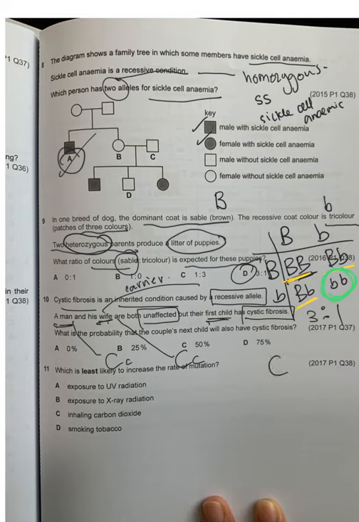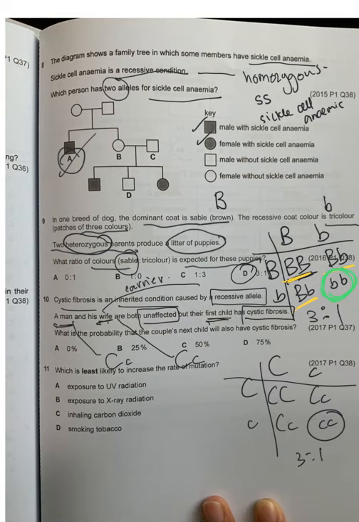If you do your Punnett square, can you see that there's a small c that gives rise to the offspring having cystic fibrosis, because the ratio is 3:1. So what is the probability that the couple's next child will also have cystic fibrosis? It's still 3:1, so 100% divided by 4 is 25%. So the answer is B.